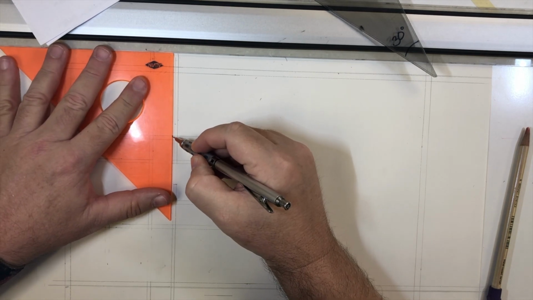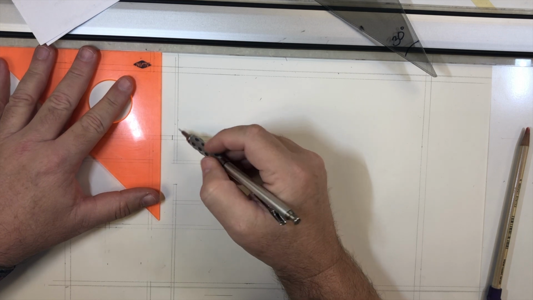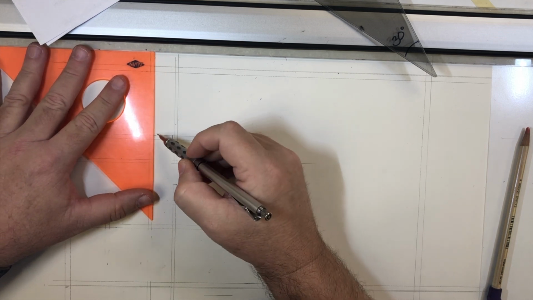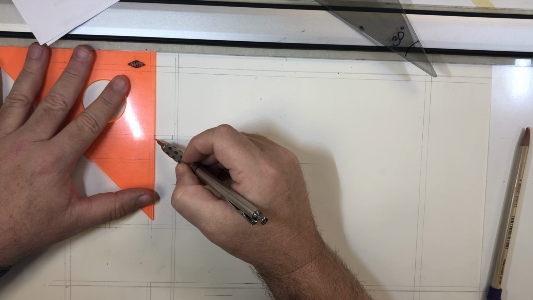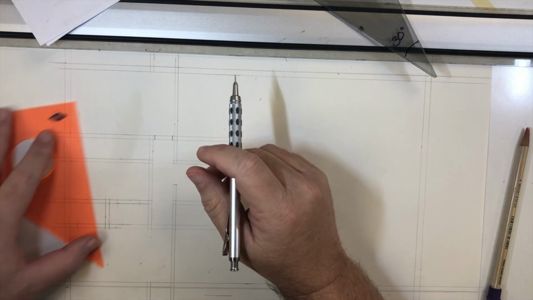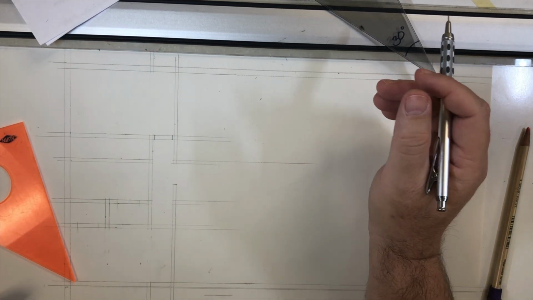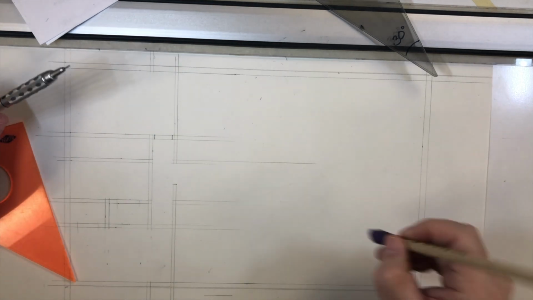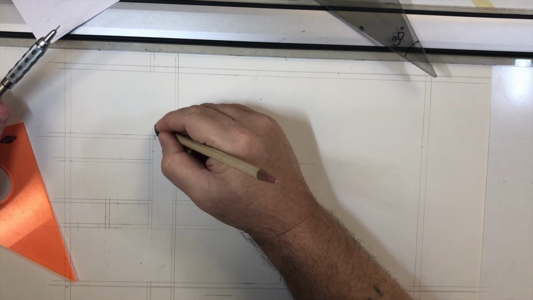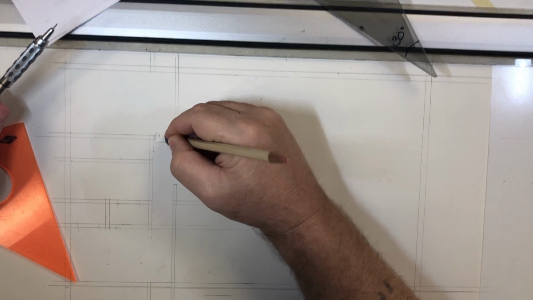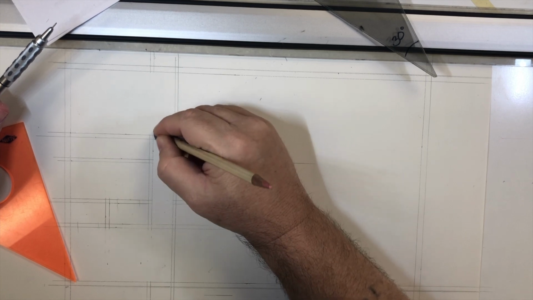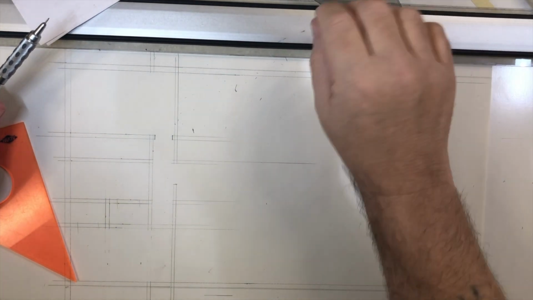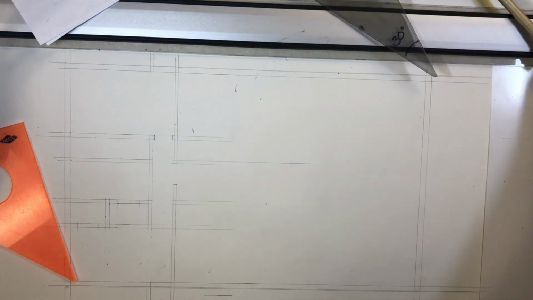When I place this door, I want to give myself at least 3 to 6 inches on the sides. And that 3 to 6 inches is for your door frame trim, which it will have. And also it allows for the opening of the door fully. So there is a 30-inch door.